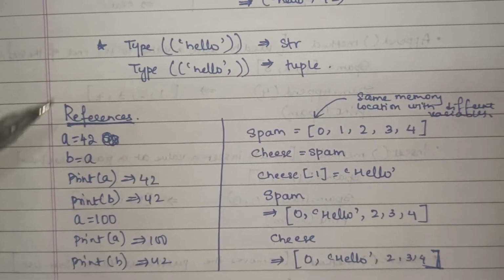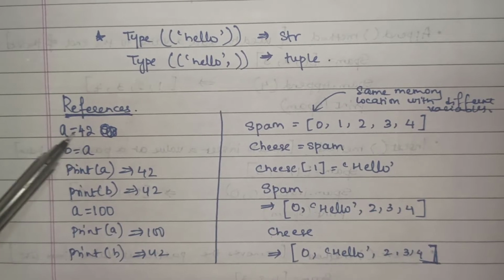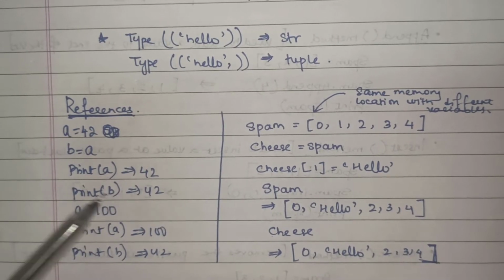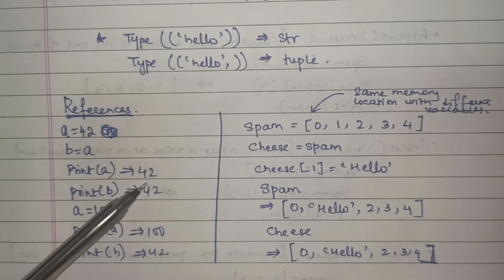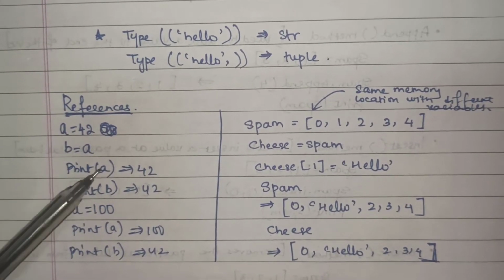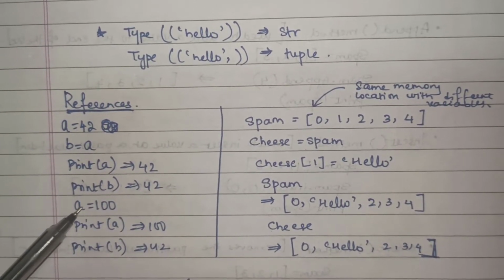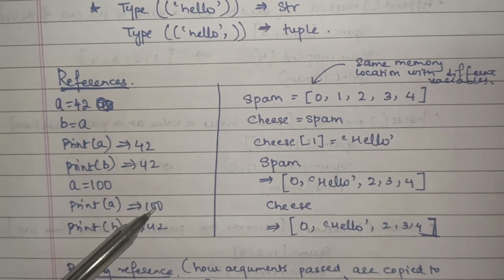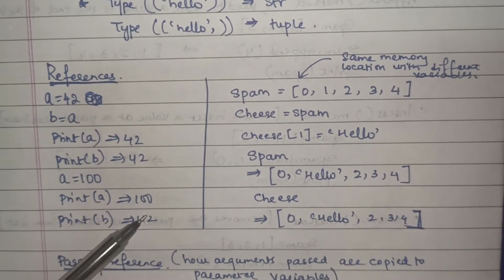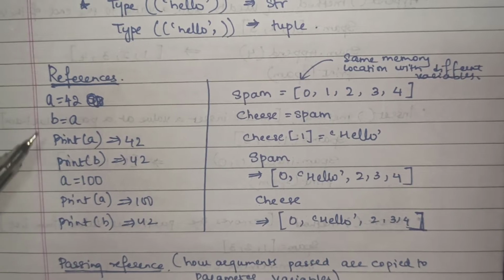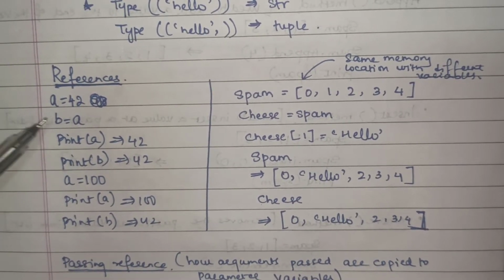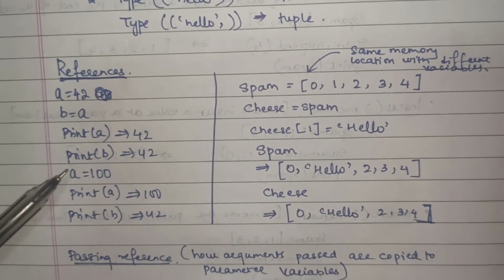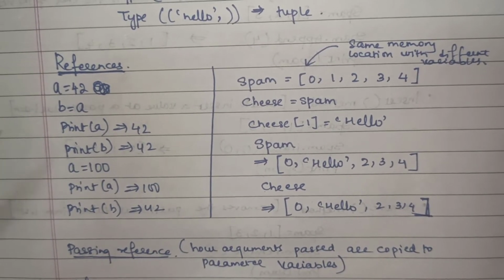So what actually are references? We'll see here. Suppose you have assigned the value 42 to the variable a, and you assign the variable a to b, and you print a and print b. Since a equals 42, it will print 42, and b is assigned the value of a, so it will also print 42. Suppose you change the value of a to 100 and again print a and b. Then a will be printed as 100, but b will be printed as 42, because b is only referring to the value that was assigned, and it is not changed. Here only the variable a is changed, but this happens only in the case of variables.